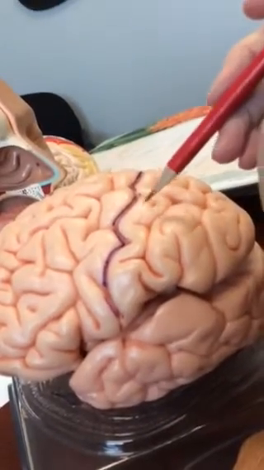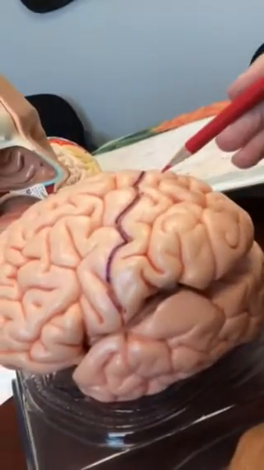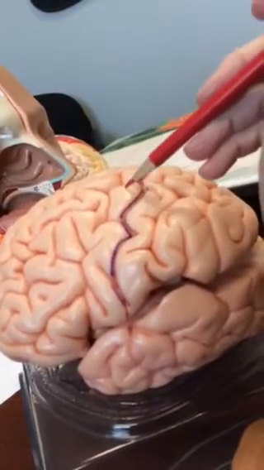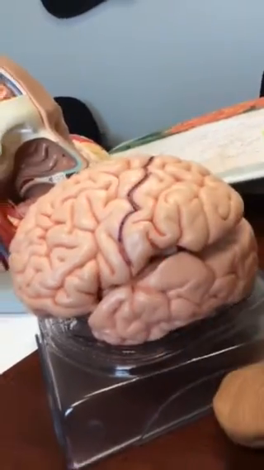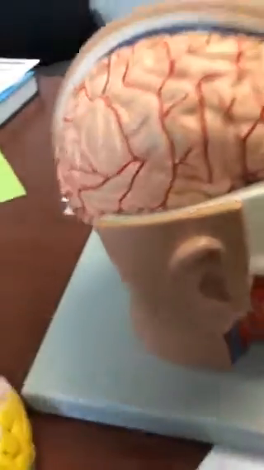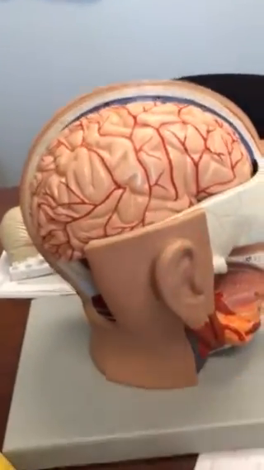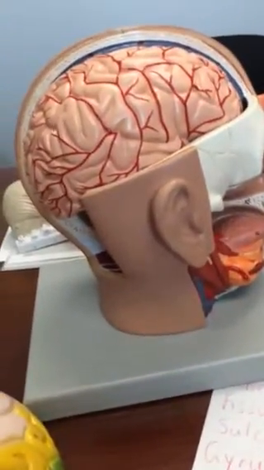There is another gyrus behind it. Name this gyrus. Postcentral gyrus. Now, each one of these gyruses is an important functional area because the cerebrum is the executive suite of the nervous system, which means that this is the area of consciousness. So this is where we perceive sensations and initiate voluntary motor movement.